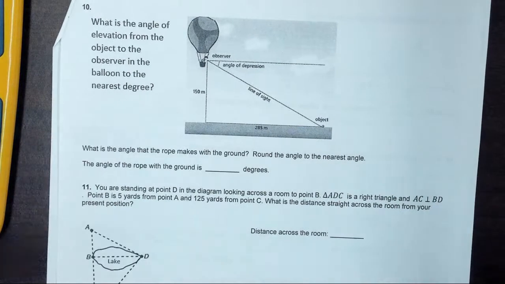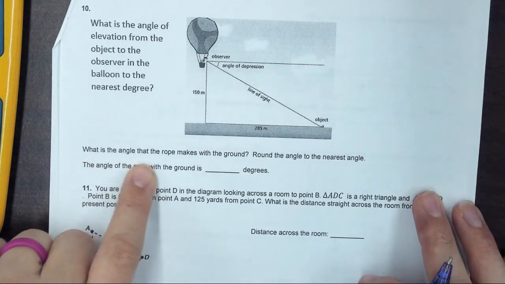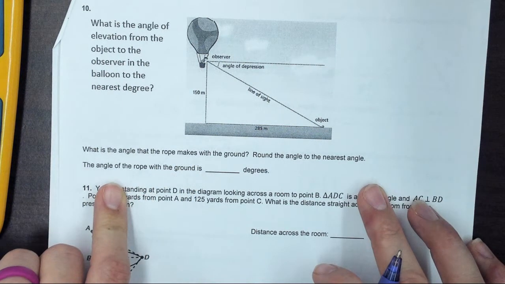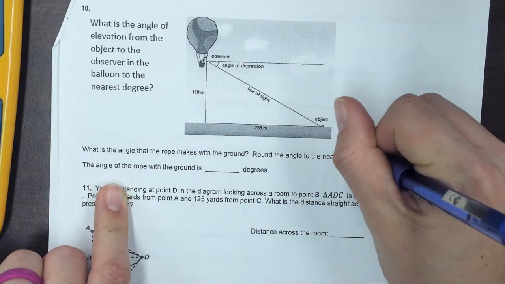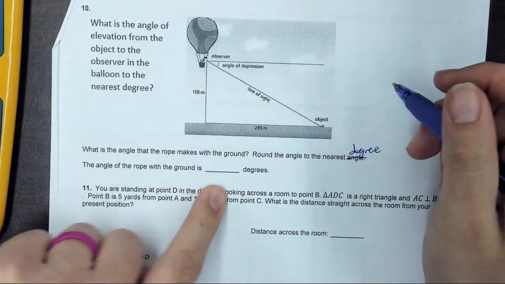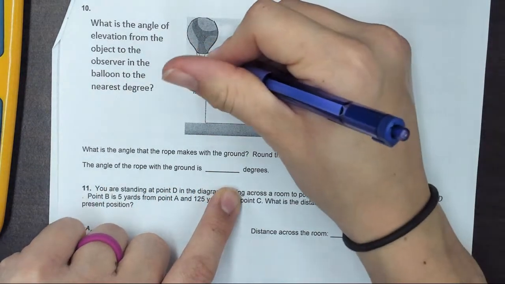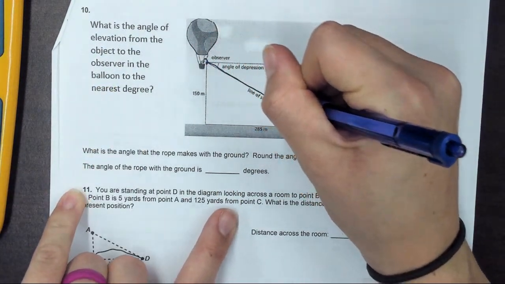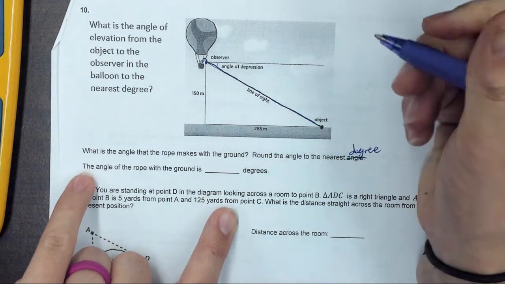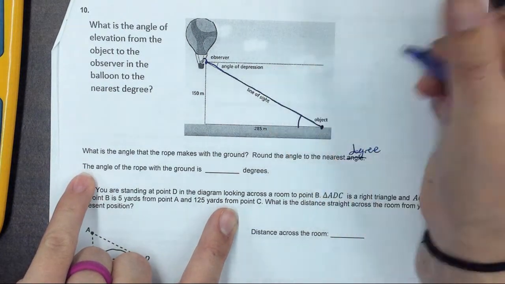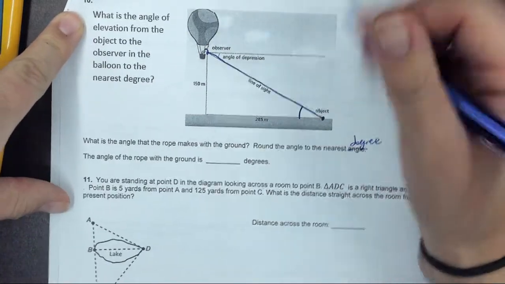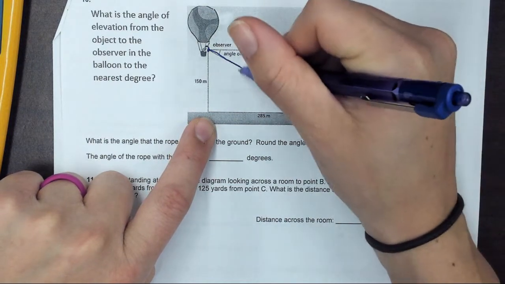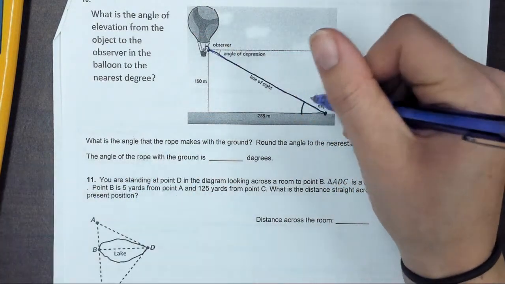Number 10. Again, they give you a diagram. It asks, what's the angle that the rope makes with the ground? Round to the nearest degree. The angle of the rope is blank degrees. So here's your rope, from here to here, and you want the angle at the ground. They said, what's the angle of elevation? Elevation is just from your line of eyesight up to whatever you're looking at. So right here is your angle of elevation.